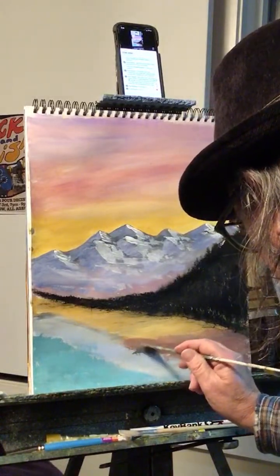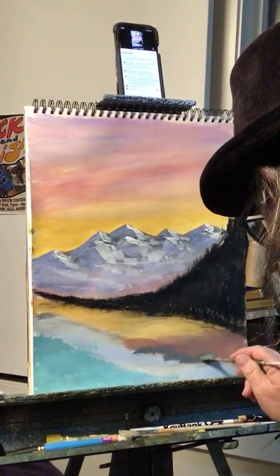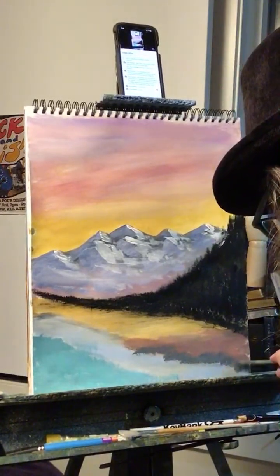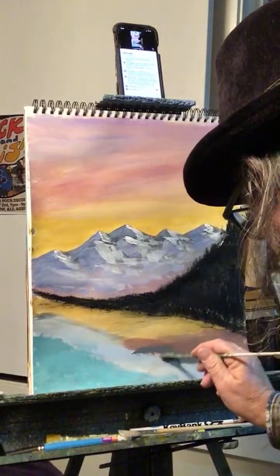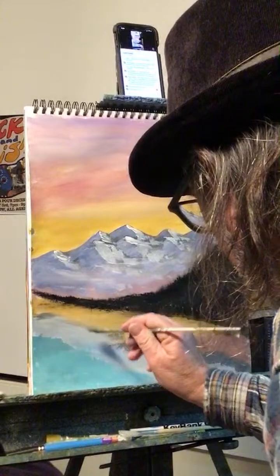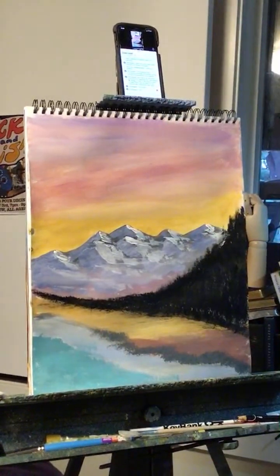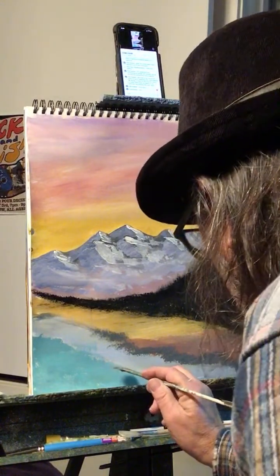Then I can highlight them with the light color. Okay. We'll just put some hints of shrubs down here on the river's edge in gray. Yeah, we'll put some on this side.